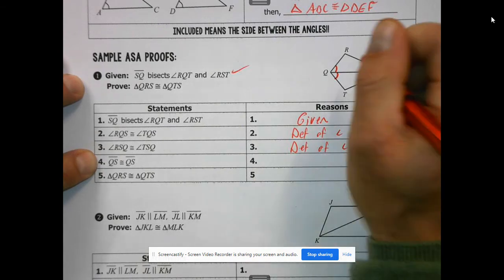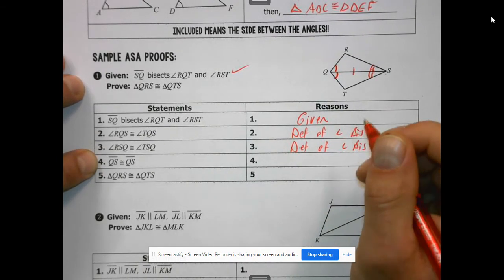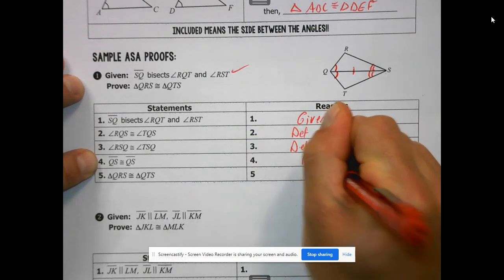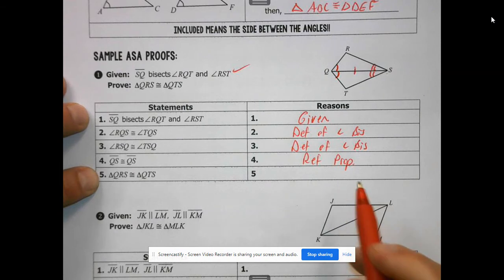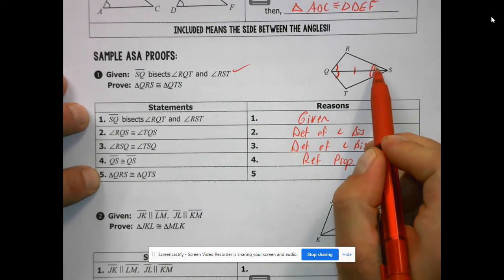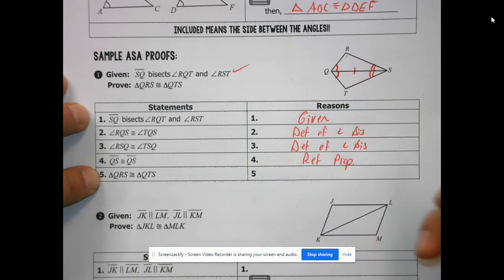Number 4 says that QS is congruent to QS. We're talking about things that are congruent to itself. That is your reflexive property. And 5 says, how are the triangles congruent? In this case, they're congruent by angle, side, angle. Remember, you can never, ever, ever skip an empty angle.